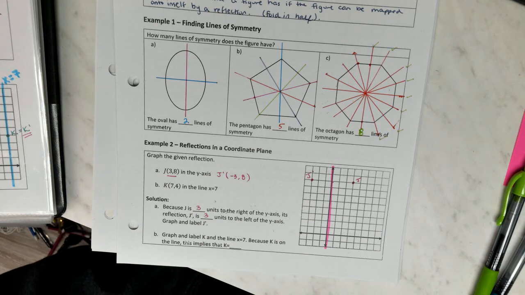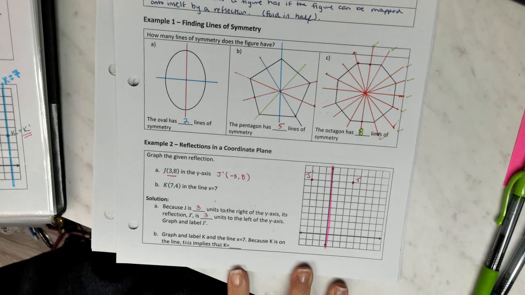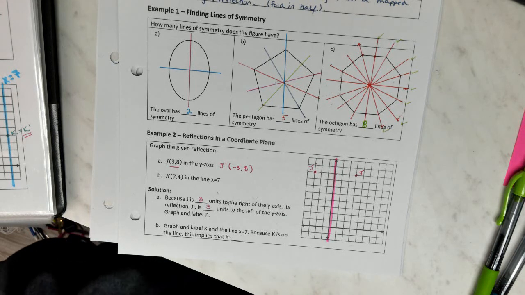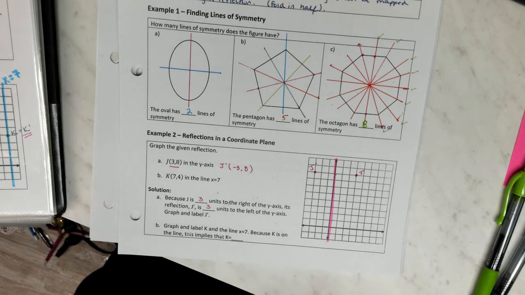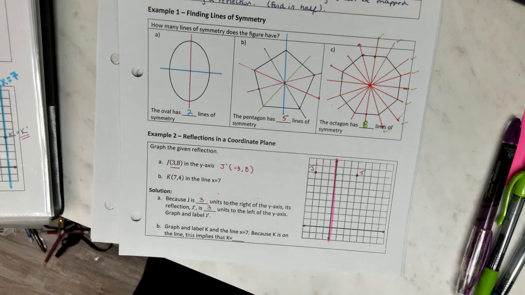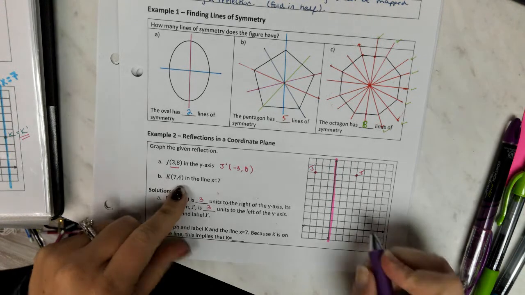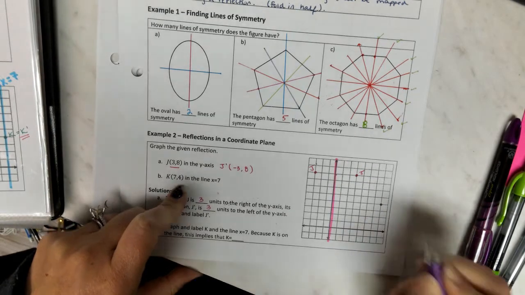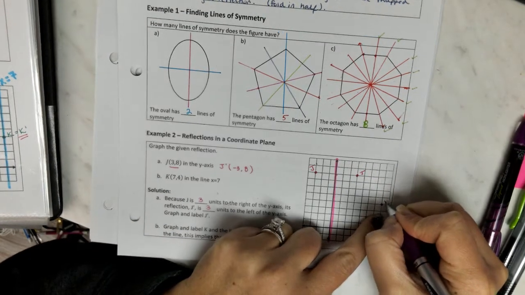So this next one, it says, we're going to use the same graph, but we're going to have to kind of highlight and pay attention to other lines. It says K is at 7, 4. So let's go ahead and graph 7, 4. So 7, 4. It's right here, and that's going to be marked K.